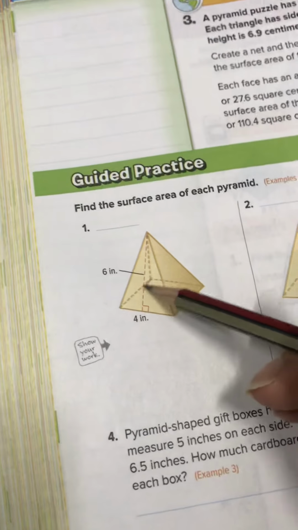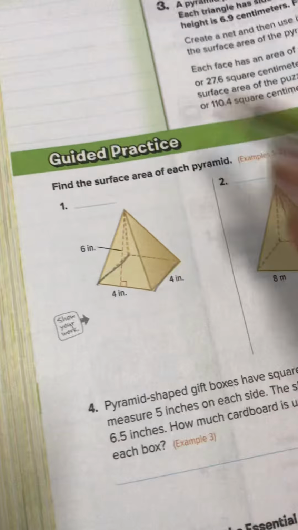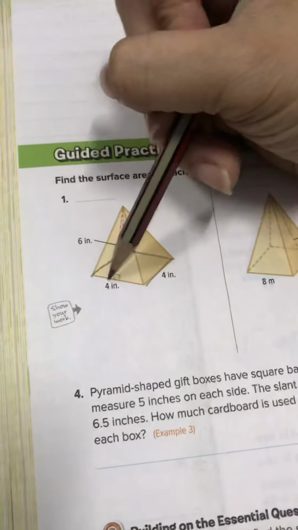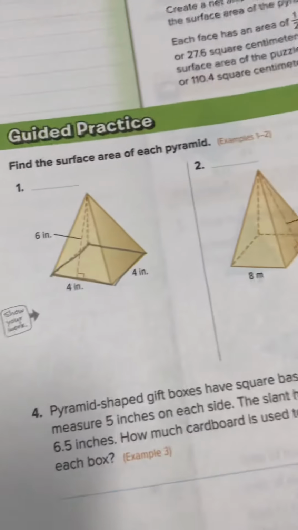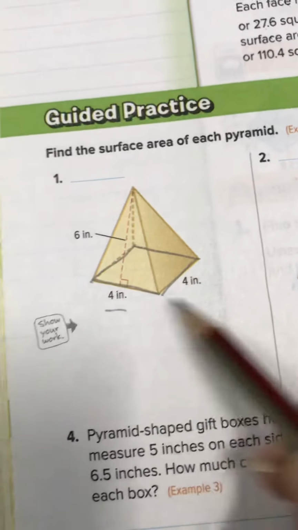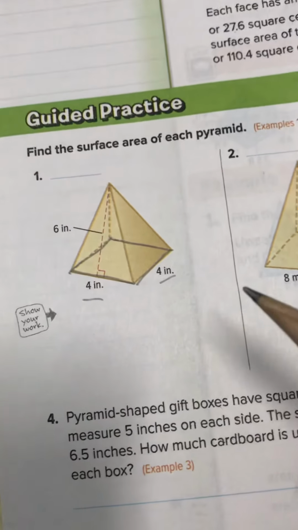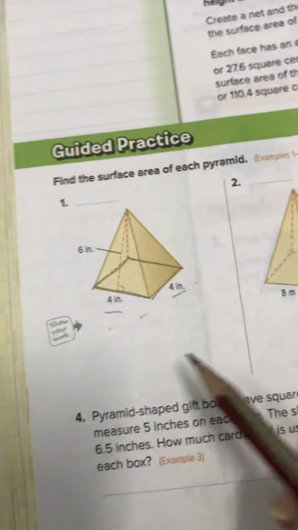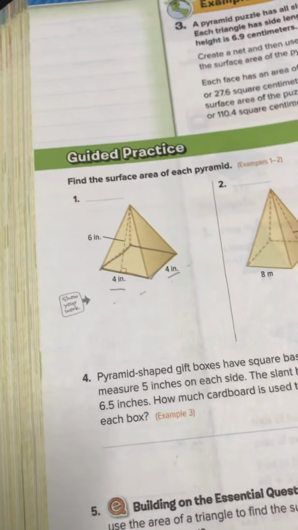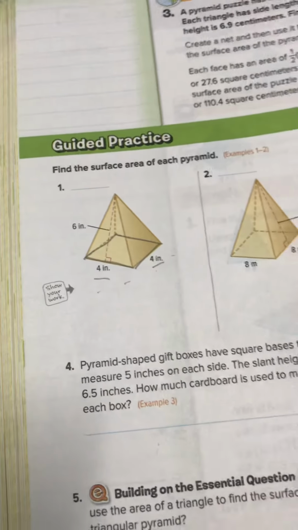As you can see, we have the base. Let's start from the base. Our base here is a square because this side is 4 inches and the other side is also 4 inches. They are the same, so it's a square. Now, what's the formula for the area of a square again?